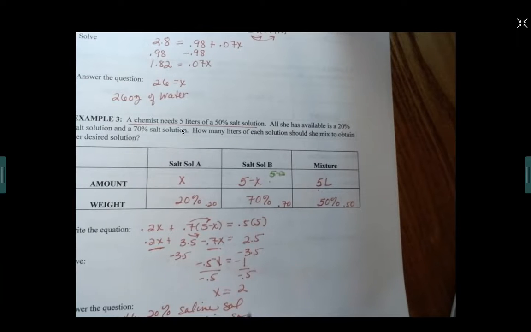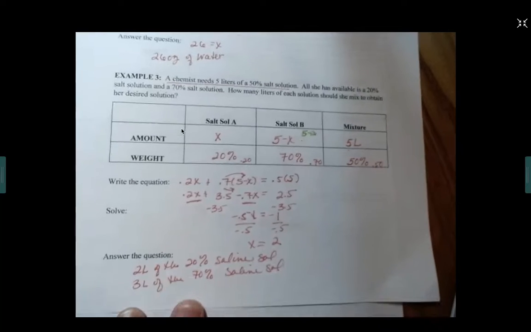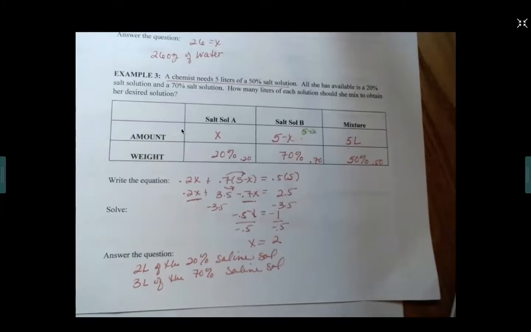So this time our answer was a little more in depth. We had to explain both solutions and how much we would add of each of the 20% and the 70%. Previously, we only had a question of 1. What would we add of 1? So again, make sure you answer the question and ask yourself, does it make sense?